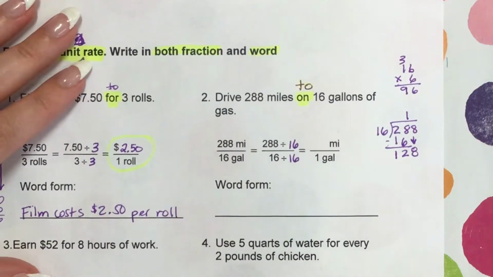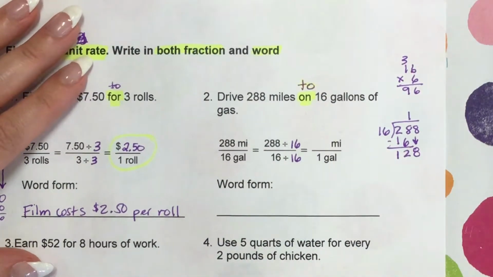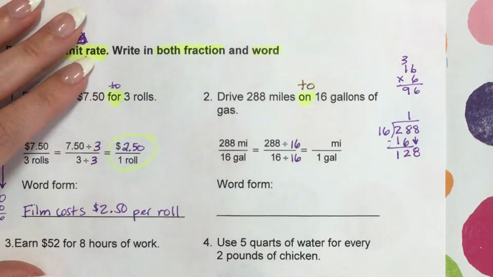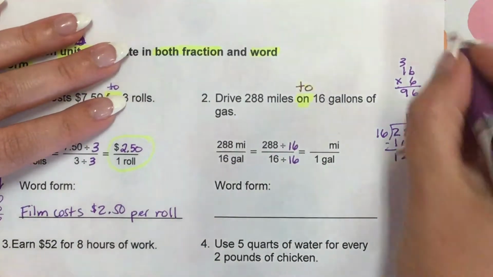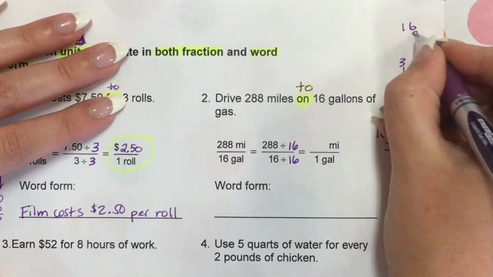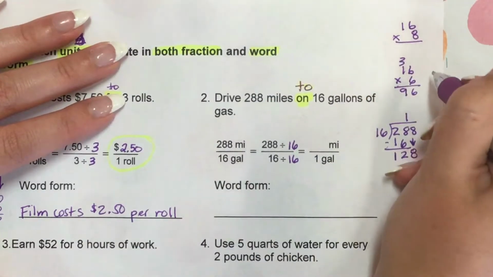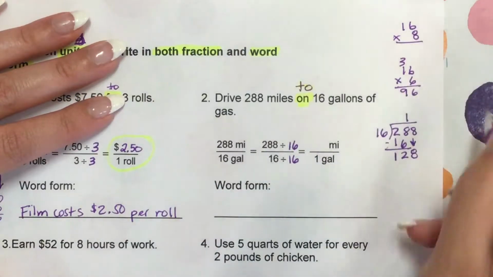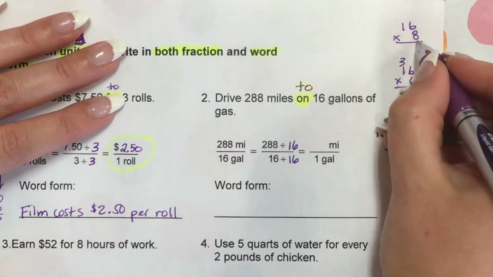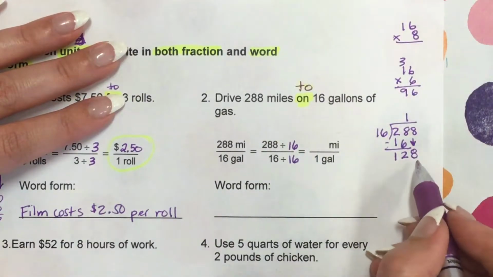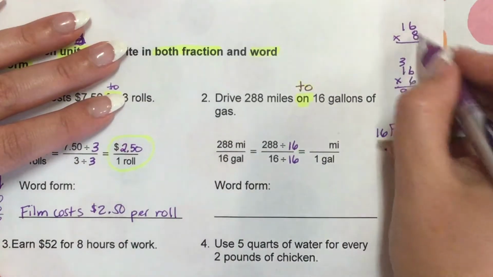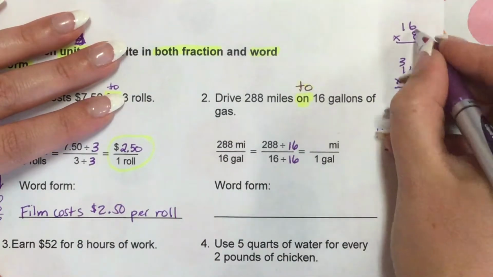You know what might work? It might be 16 times 8. I bet you it's 16 times 8. Let's try 16 times 8. The only reason why I'm saying 8 is because 6 times 8 is 48, and this ends in an 8. So if I put the 7, 6 times 7 is 42. This doesn't end in a 2. So I bet you it's going to be going 8 times. Let's go ahead and figure it out.